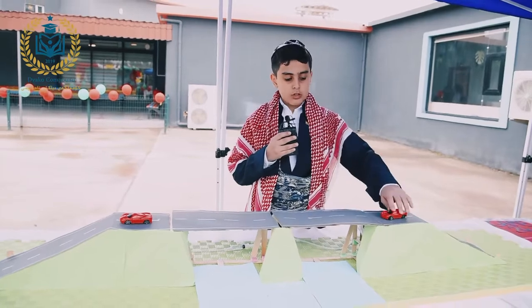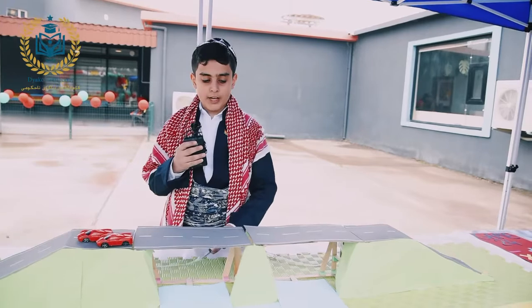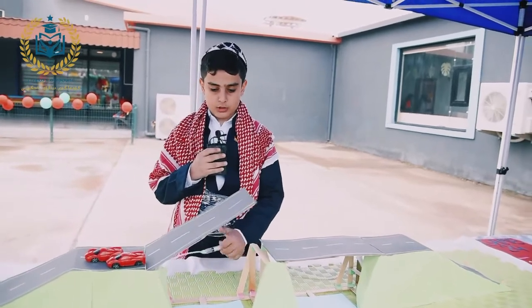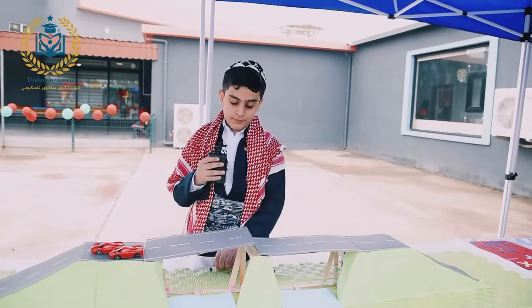Today I have made a bridge that opens and closes. So it acts as a normal bridge that cars can go on, but you can open it by using a few syringes, like so. Or you could close them if you wanted. That is my bridge.